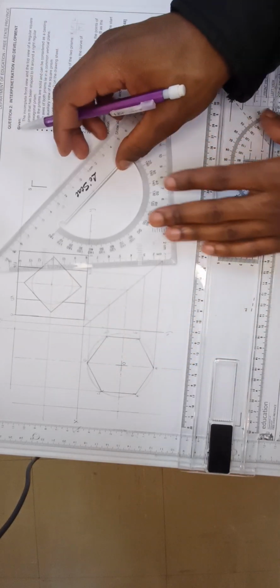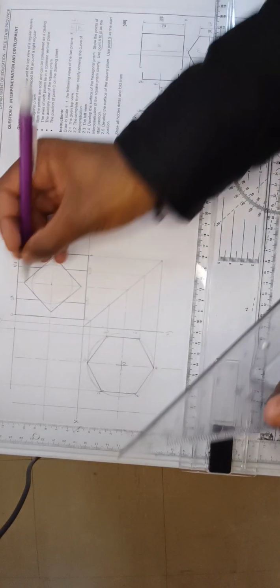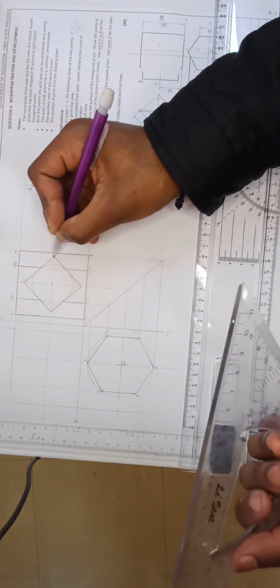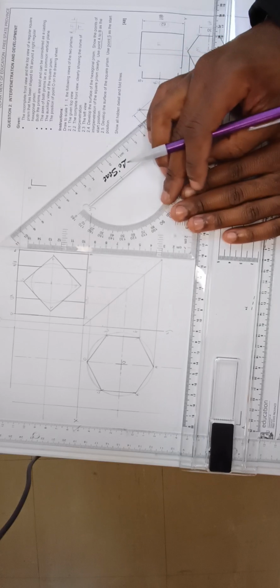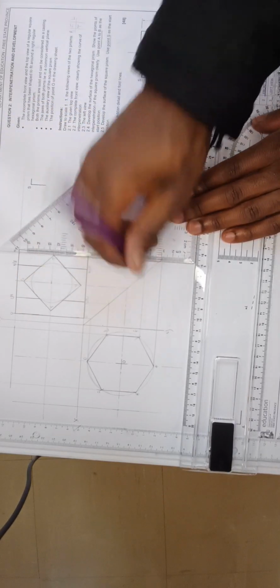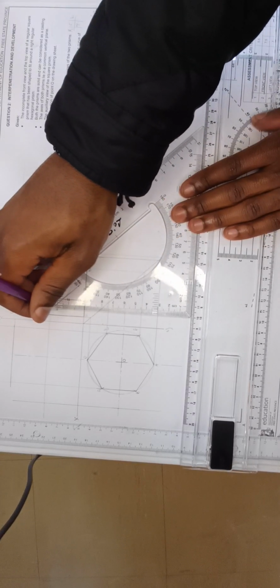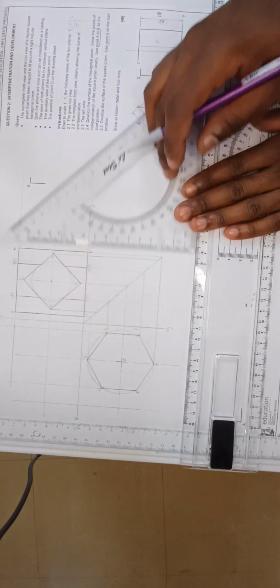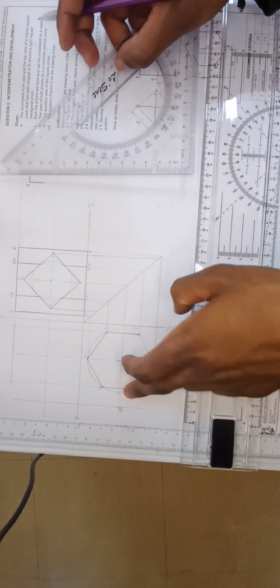Then you need to construct your square prism. Let's label this S. Actually, let's start with S, T, U, and V. You need to construct all these points to our 45-degree angle, and then as soon as it touches our 45-degree, we construct them back to our top view. Here it will be S and U, because they are on this line.